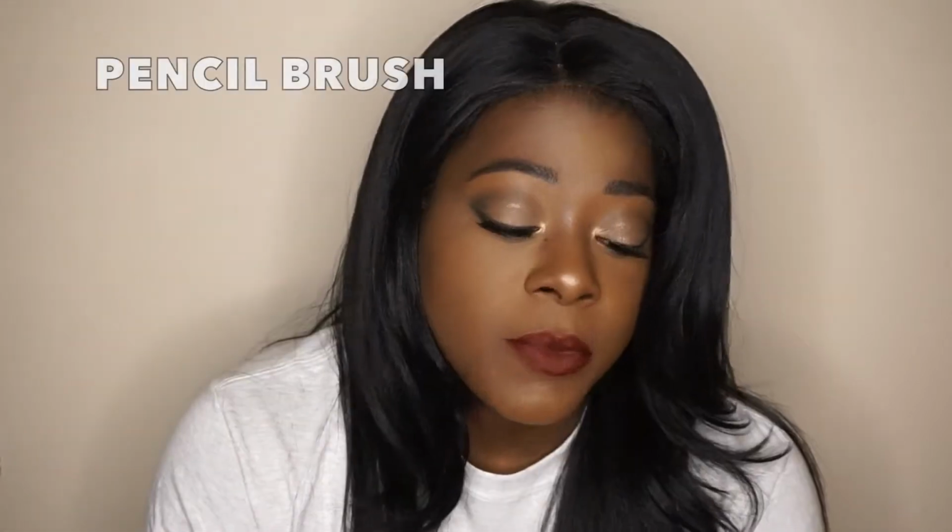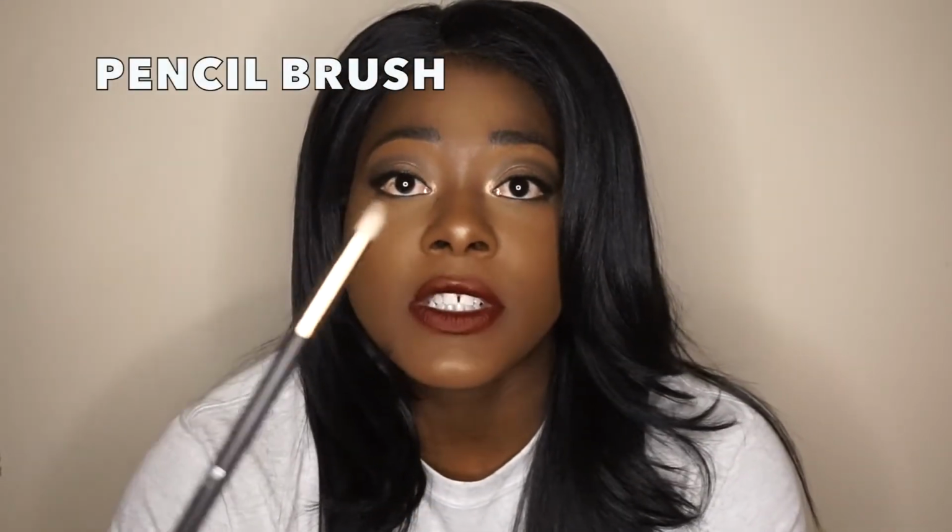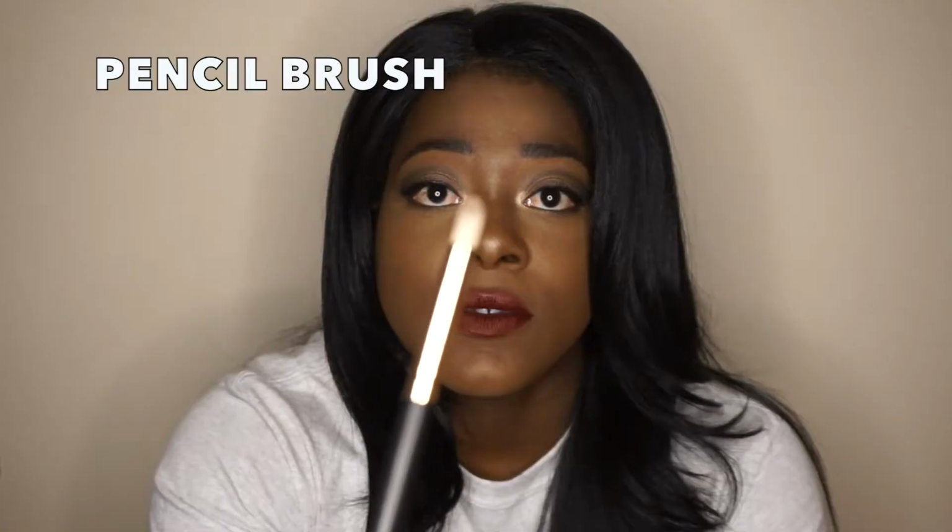Oh, and some people also use this brush to apply product on your brow bone. Like a brow bone highlight, you can use this flat brush. I want to say it kind of looks like a regular painting brush. I guess that's one way you could call it. Just a regular painting brush. So that's it. Another brush that I use is a pencil brush, which looks just like this.